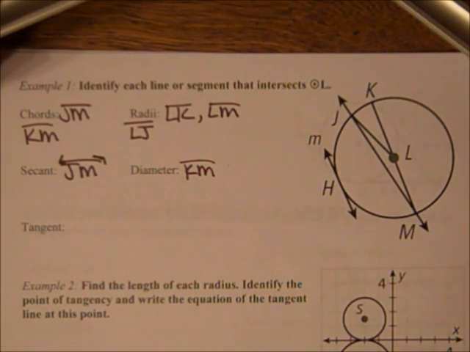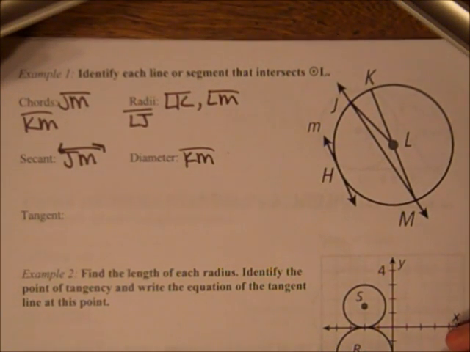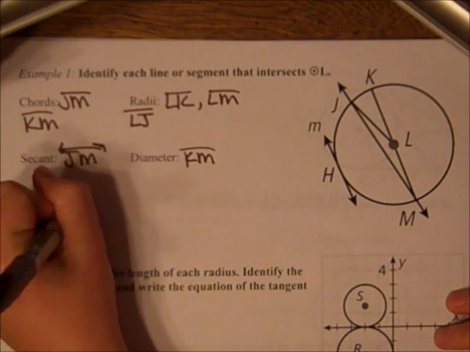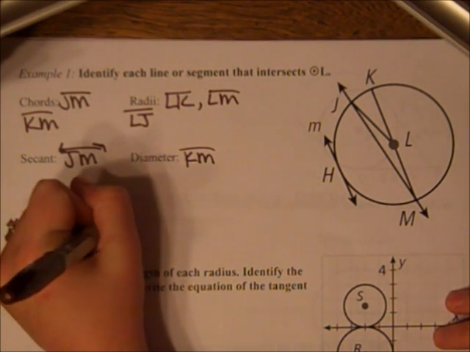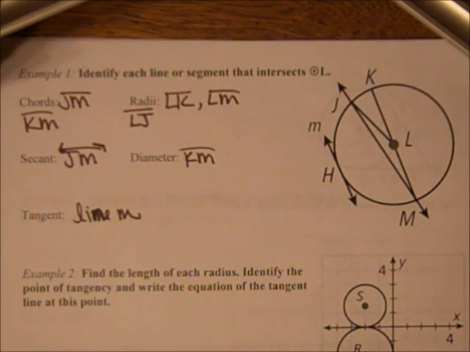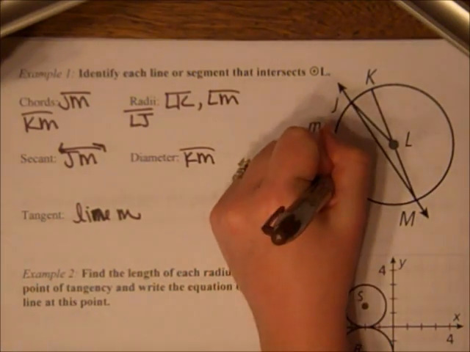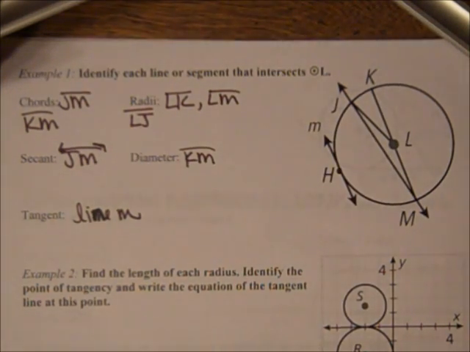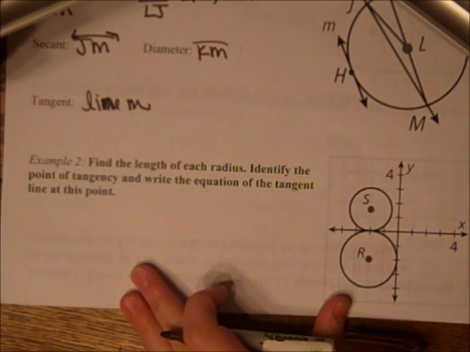A tangent is a line that goes through and just touches the circle. So line M is a tangent, and point H would be the point of tangency. So you really have to know those vocabulary words because there are a lot of them in this chapter.